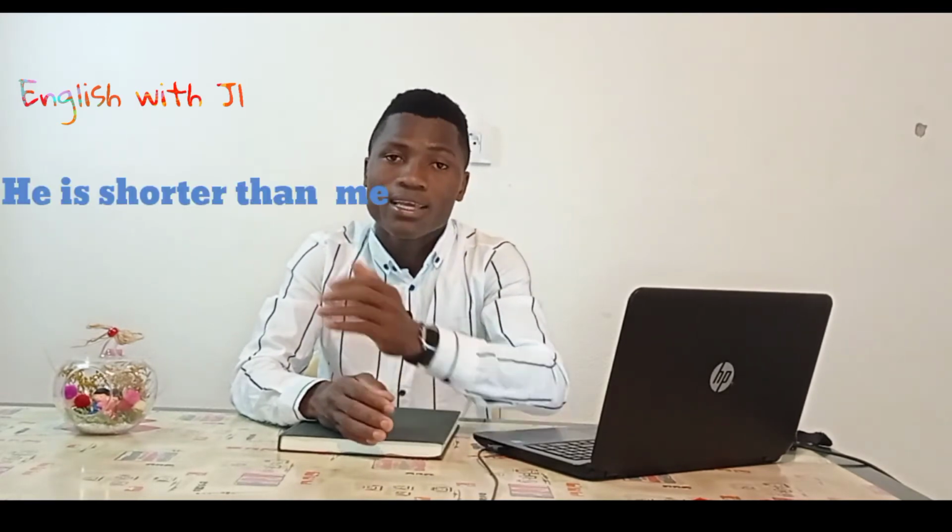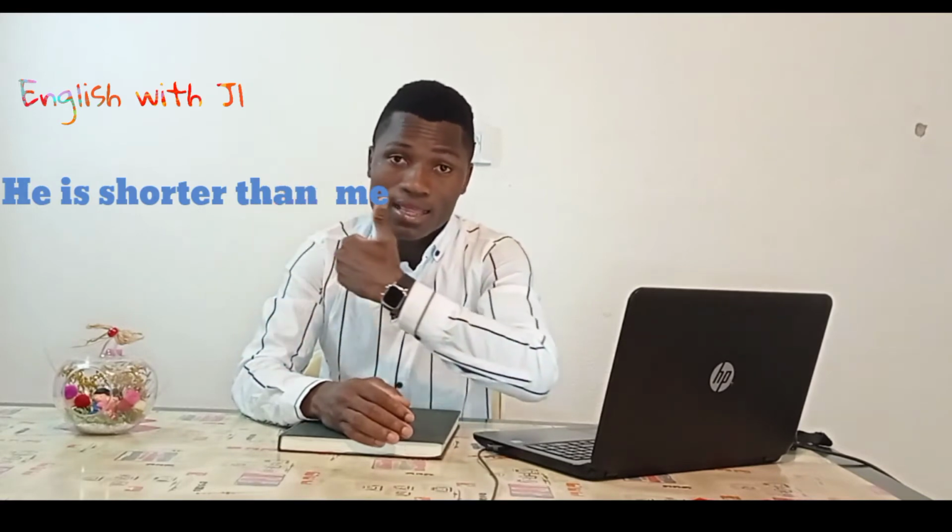Example, he is shorter than me. We have short, so we say a word is short or a noun is short in English when it has one unique syllable in English. So in English, we say a word is short when, for example, it has a unique syllable, no more.